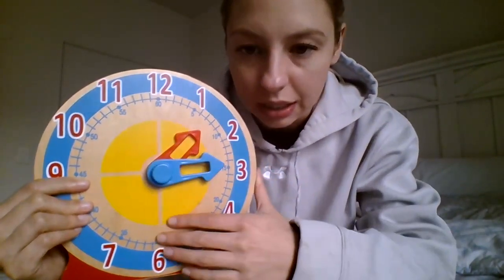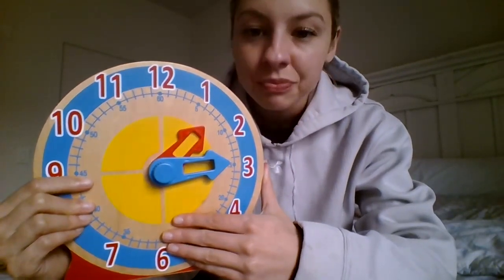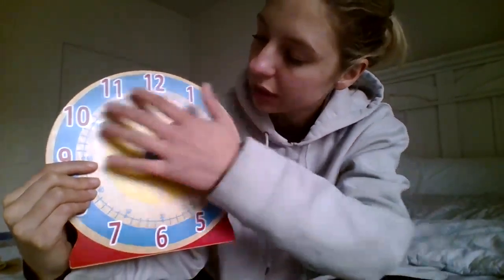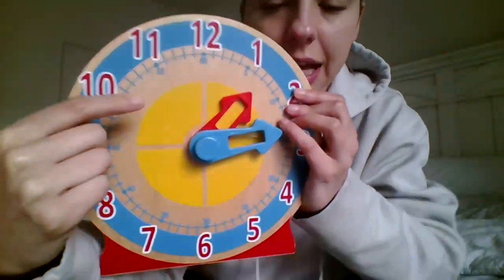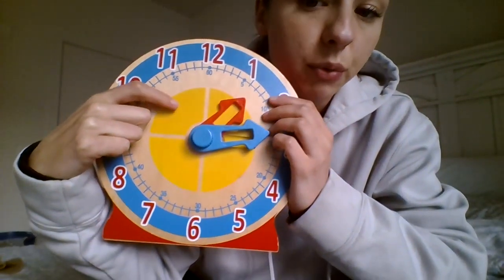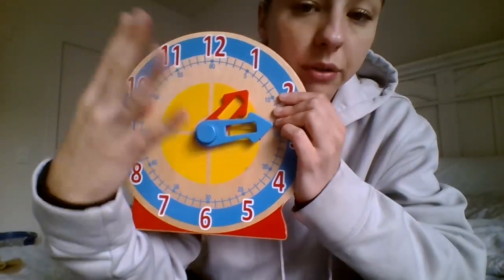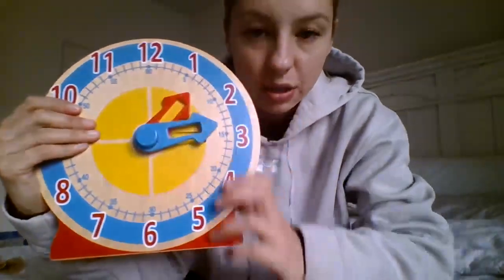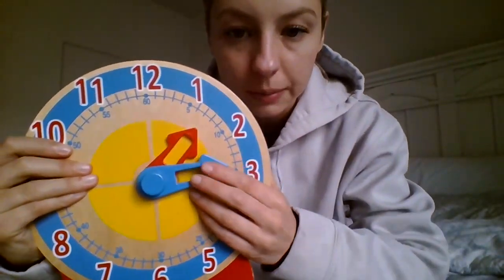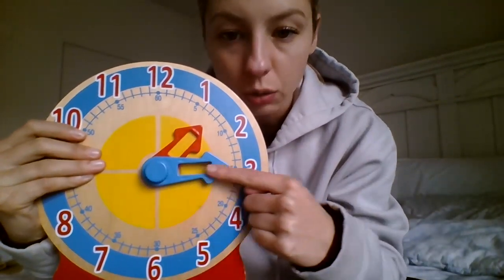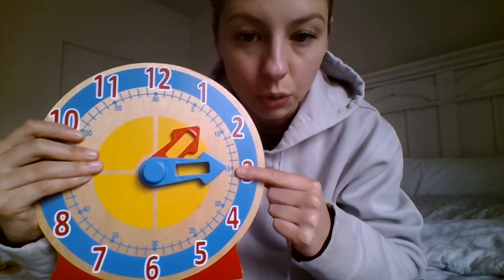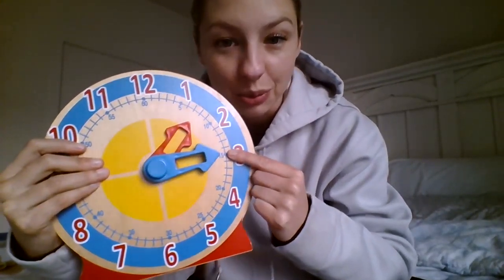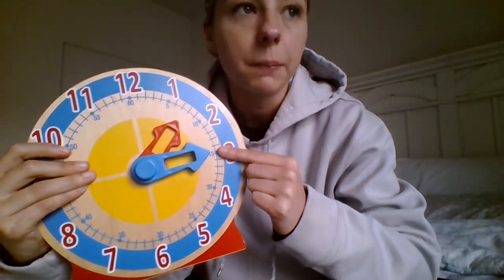As you can see, if you look at the face of the clock, do you see these yellow sections? These are fourths. 1, 2, 3, 4. There's 4 of them, so they're quarters. If someone says 1/4 past 1, you would know that 1/4 would be 15 minutes. 2/4 past 1, you wouldn't say 2/4 because it actually means 1/2. You would say a half hour.